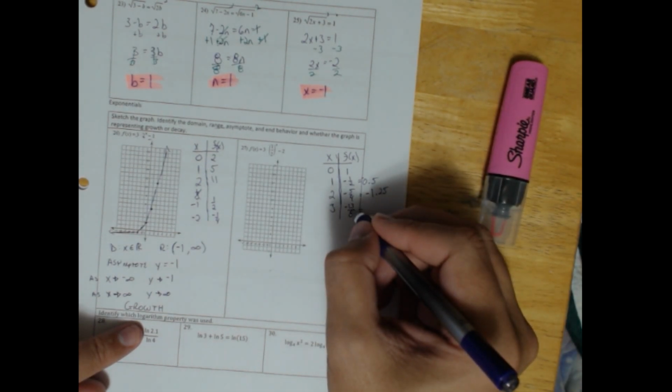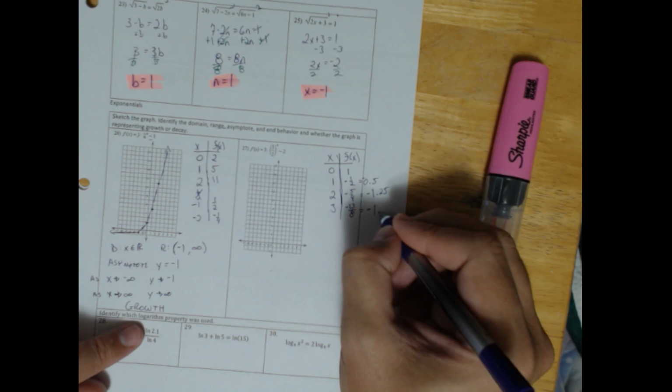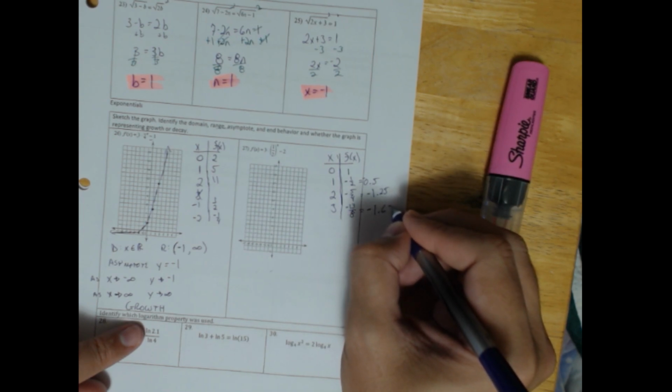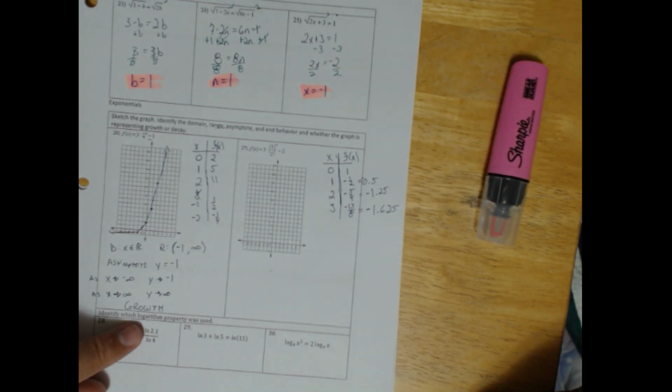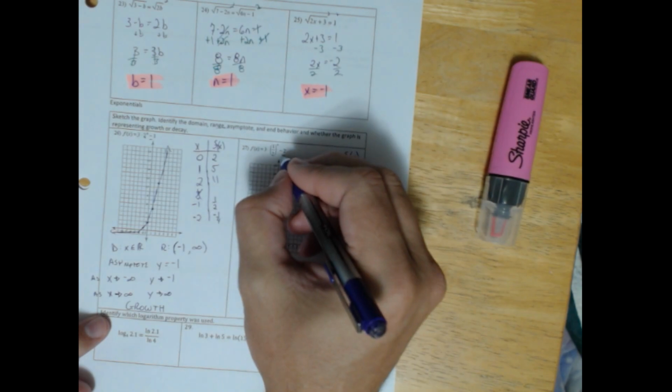So that should be negative 1.625, I believe. And it's going to keep getting closer to -2 because -2 is our asymptote.